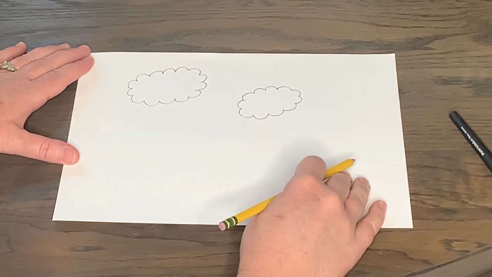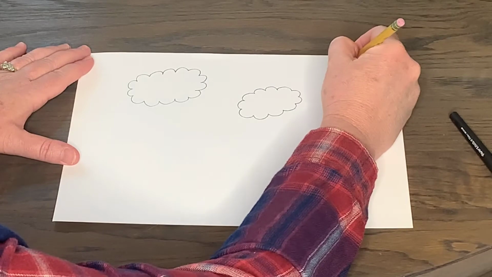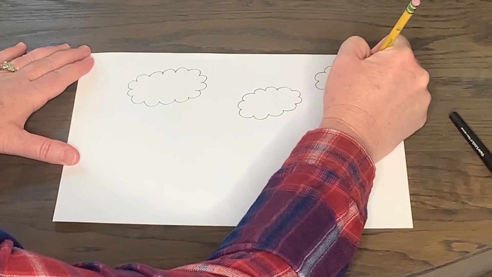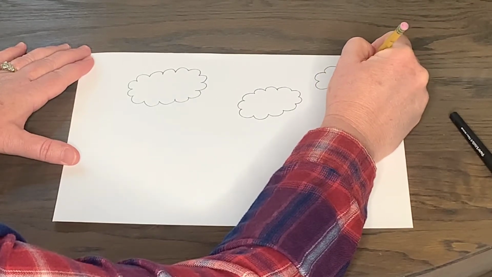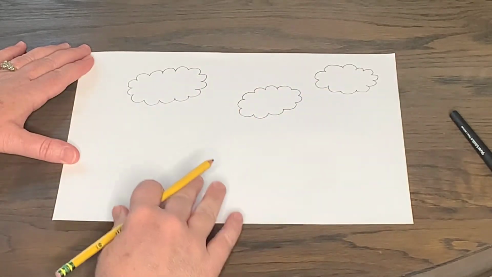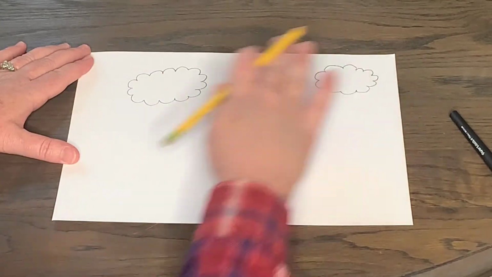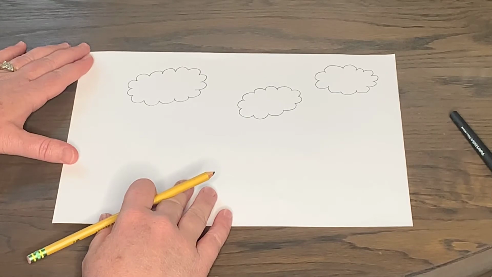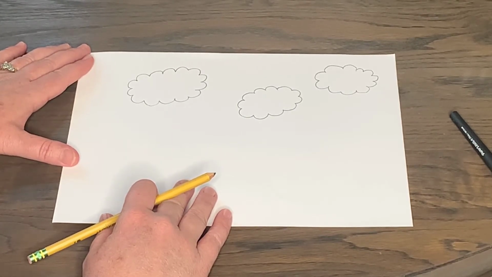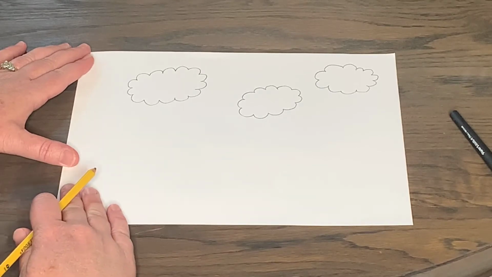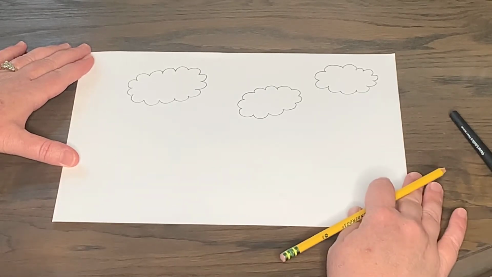And one more big fluffy cloud. Let's make that cloud up here in the sky. So it doesn't matter where you make your big fluffy clouds as long as they're towards the top of the paper. Now this great big storm is going to be over the ocean, and the ocean is going to be towards the bottom of our paper.